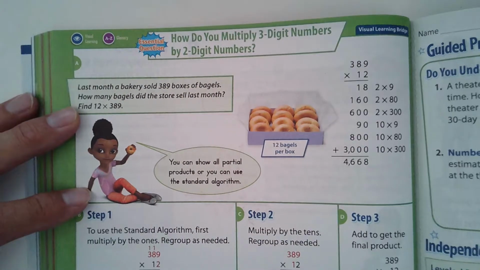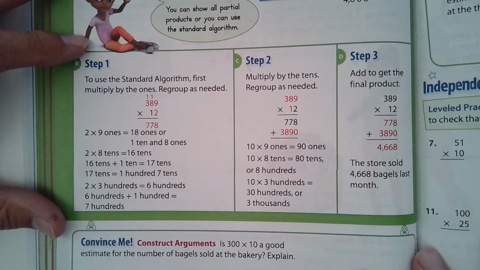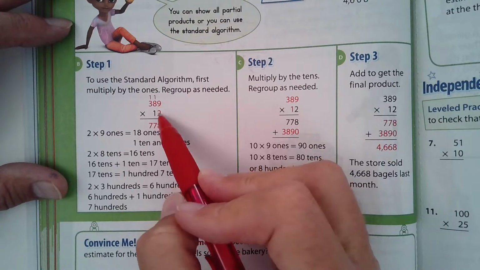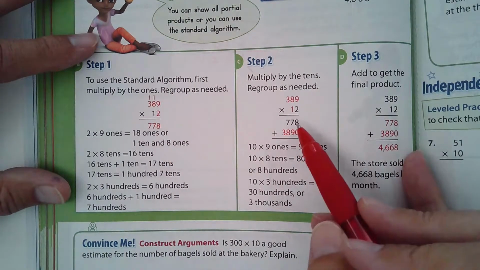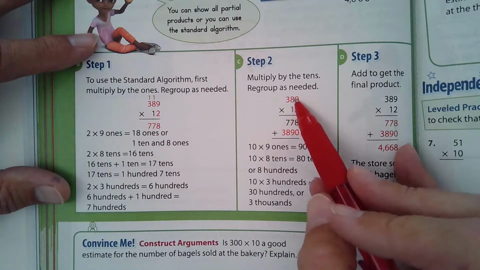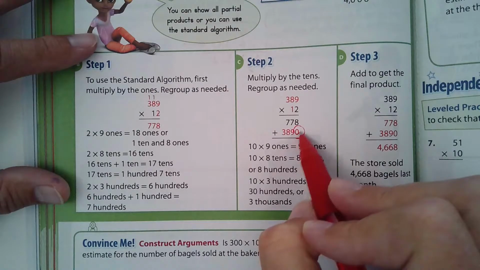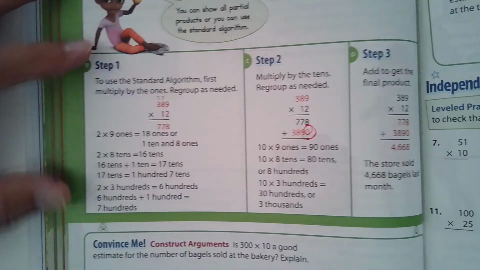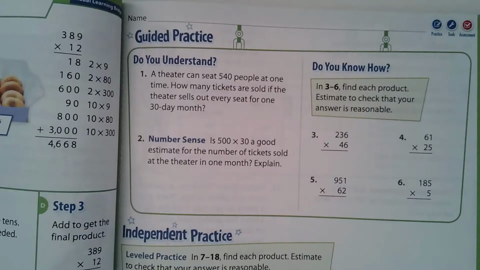And they're just showing you what I did and have done for the last few days. In step 1, you're multiplying the 2 by the 9, the 2 by the 8, and the 2 by the 3. And the next step, it's 1 times 9, 1 times 8, 1 times 3. And notice they have a placeholder to move things over there. All right, so that's just showing you how to do some of these. So let's go over here.